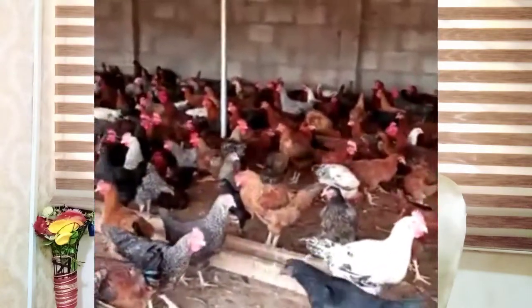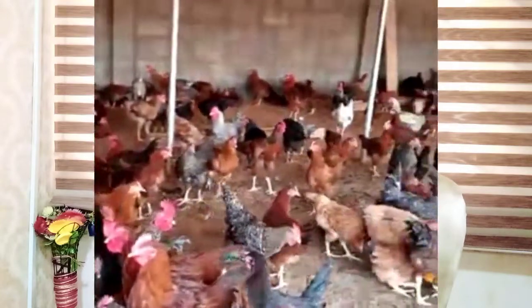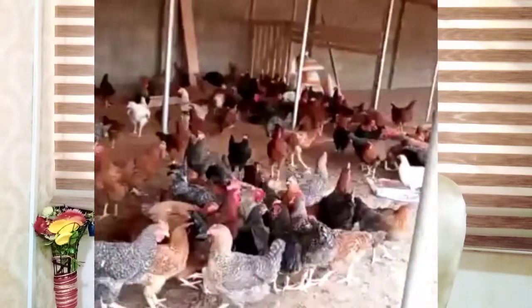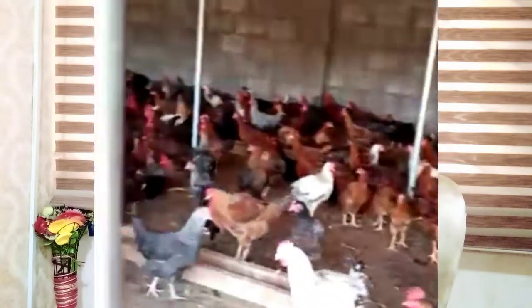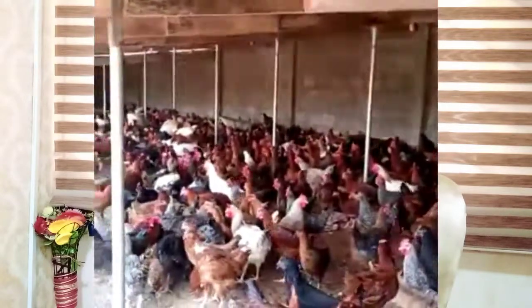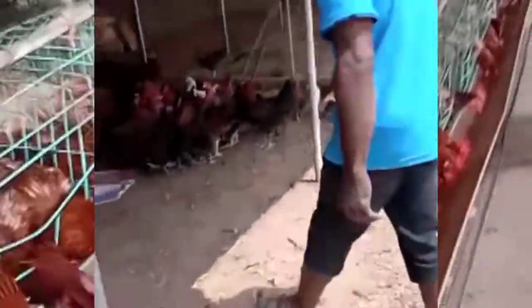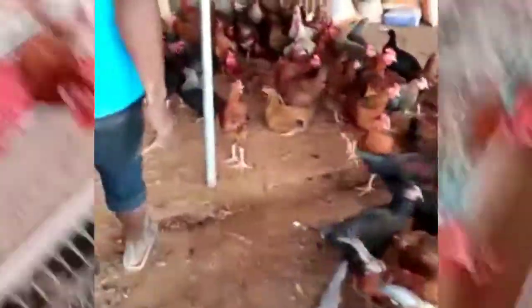But mash feed also has some disadvantages. And what are the disadvantages of using mash feed? So one, as I told you before, birds are grain pickers. Naturally, God made them to be grain pickers. So when you give them this mash feed, the palatability of the feed is reduced. And because the palatability is reduced, they don't tend to feed on this feed very well.